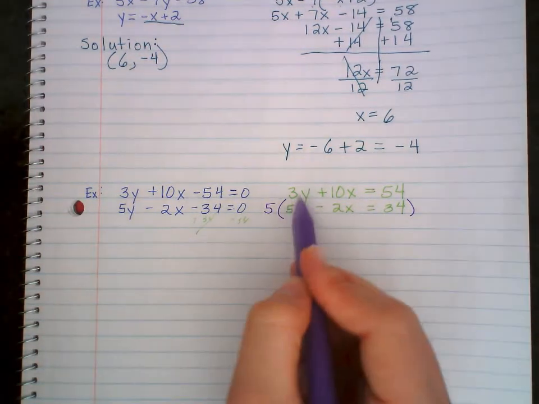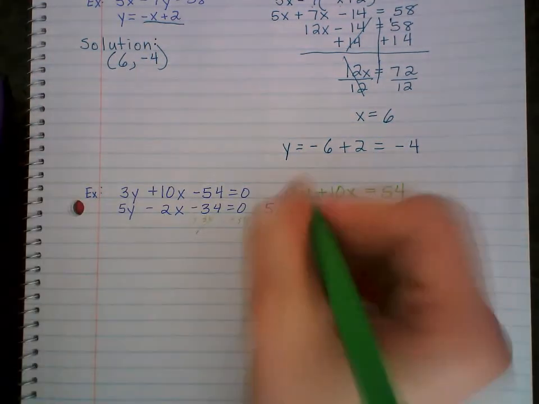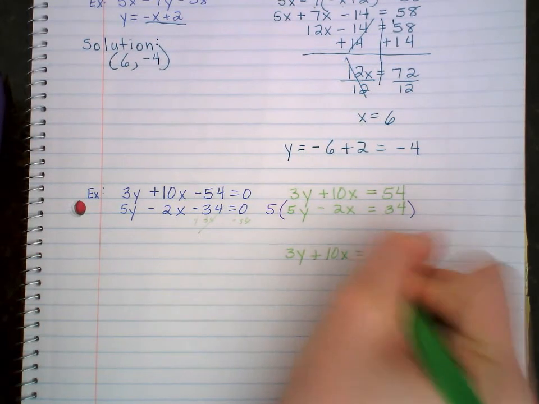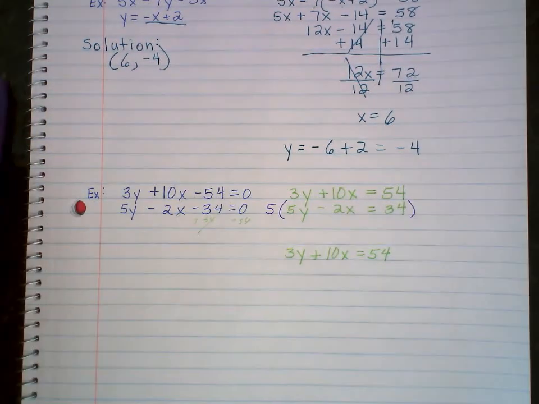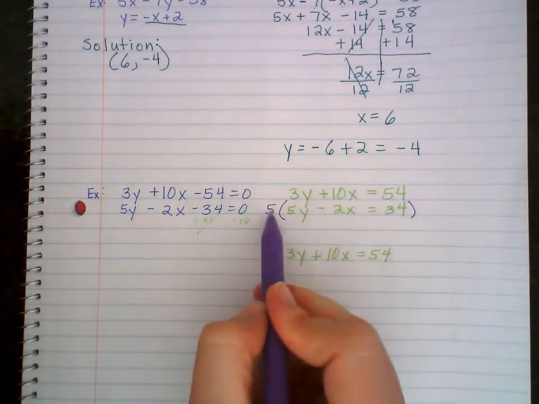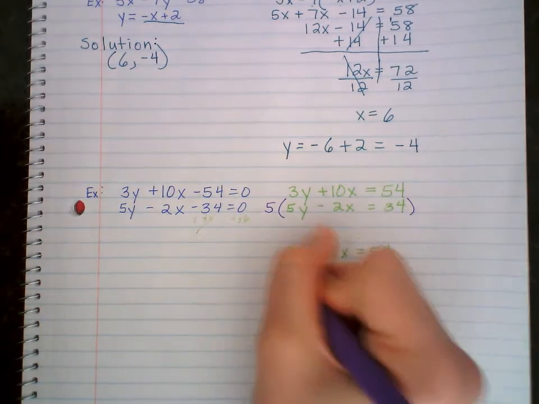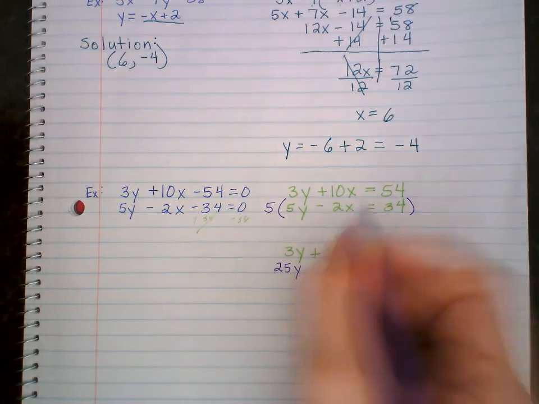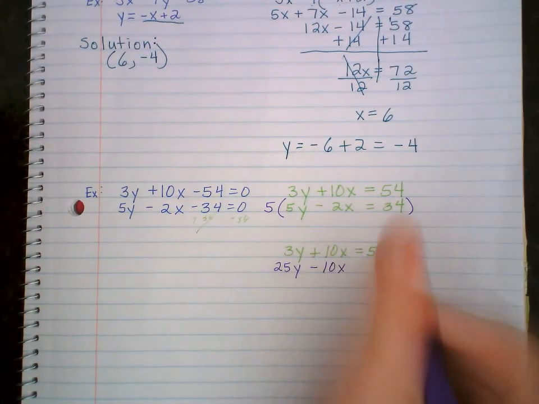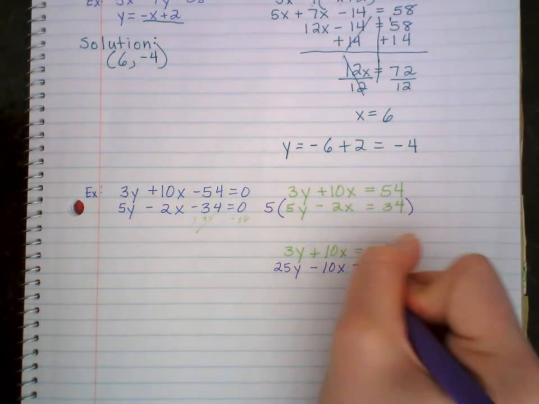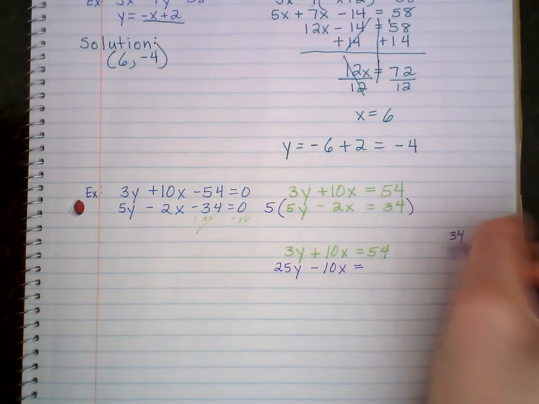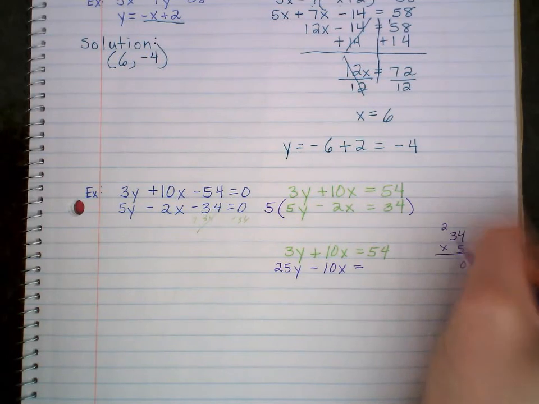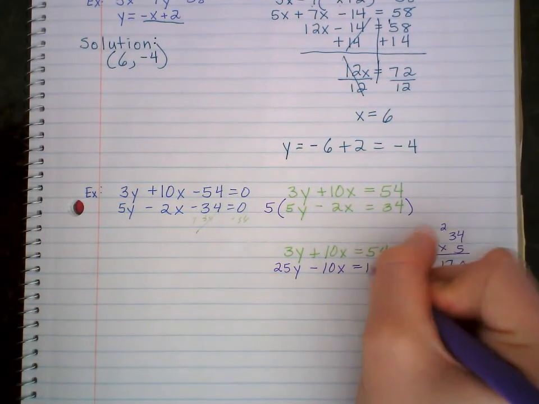So let me rewrite the first equation down here, just to bring it down. 3y plus 10x equals 54. And then the second one's going to be, so 5 times 5y is 25y. 5 times negative 2x is negative 10x. 5 times 34, I don't know. You can use a calculator. 4 times 5 is 20, 15, 16, 17, 170.